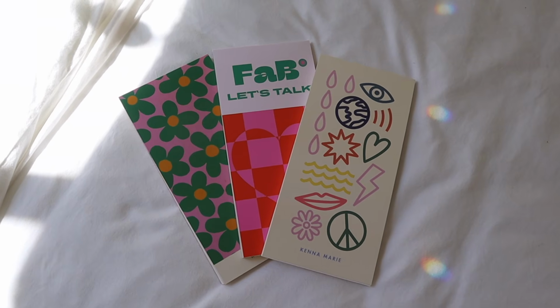They are so nice. I also got some notepads. First is this little funky one with some doodles on it. Then I have this floral one, and then this little heart checkered one.